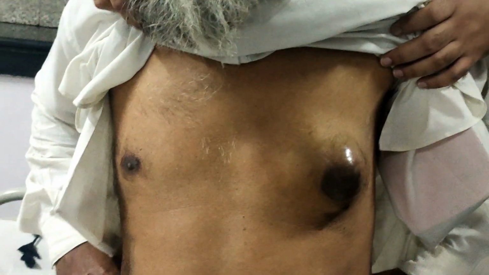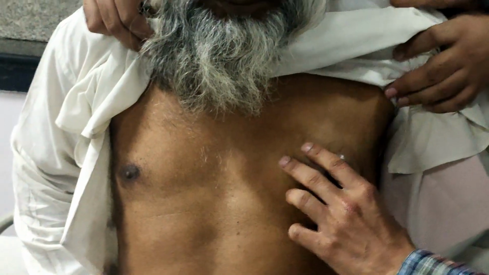Now it is not fixed to the pectoralis major. Press hard, press hard with your hand. Now zero.